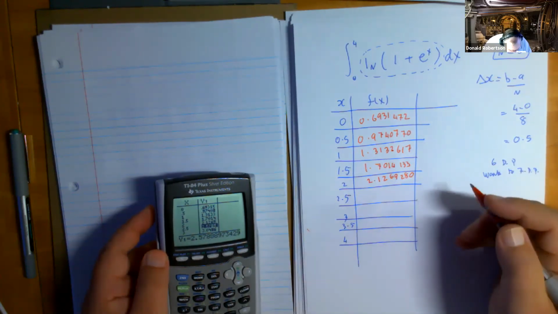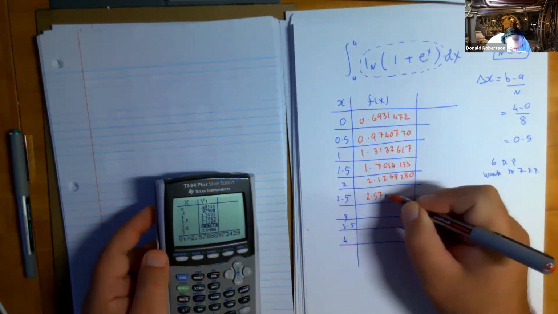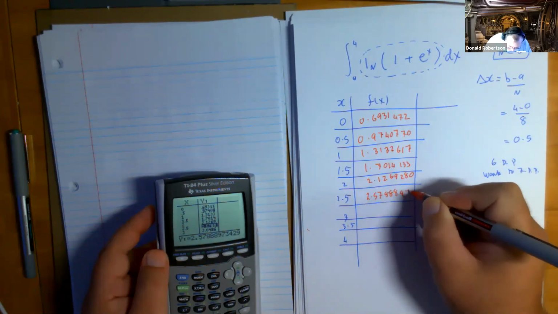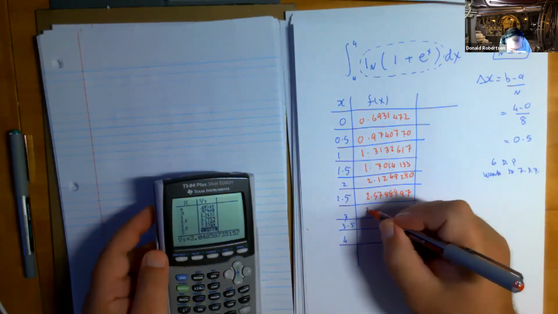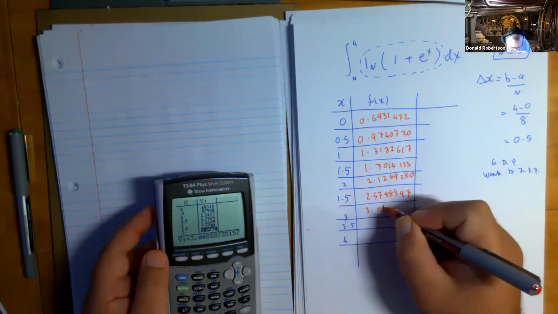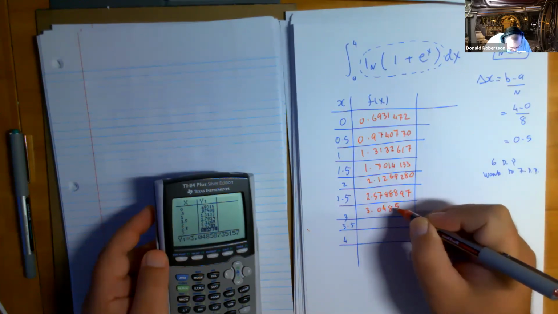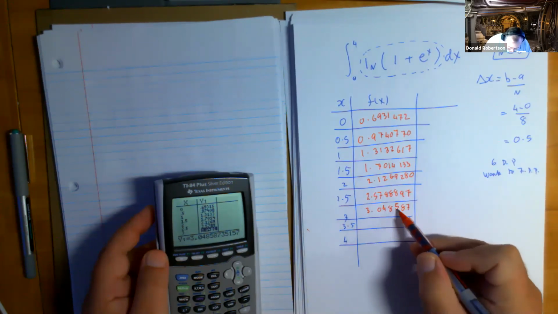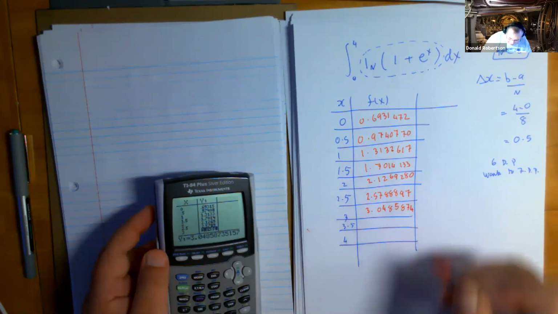Oh, this is cool. I like this. 2.5738, and 973 becomes 97. And I have 3.048587, and 8735 becomes 4.